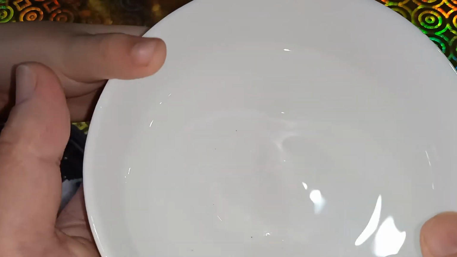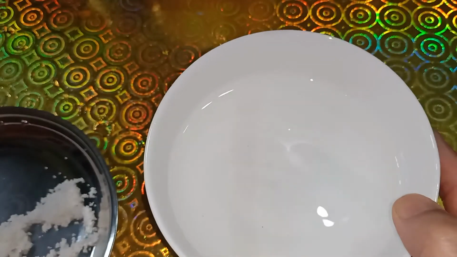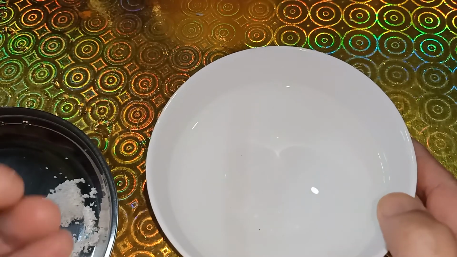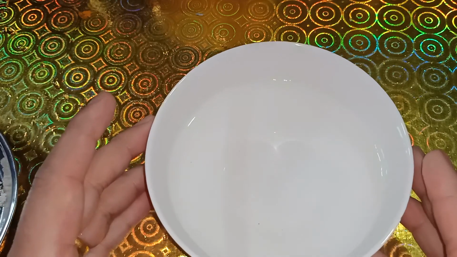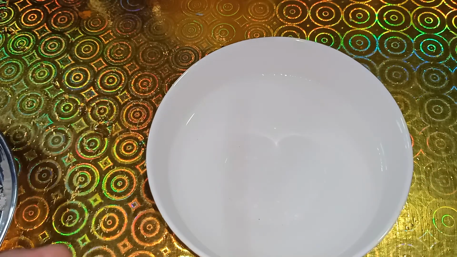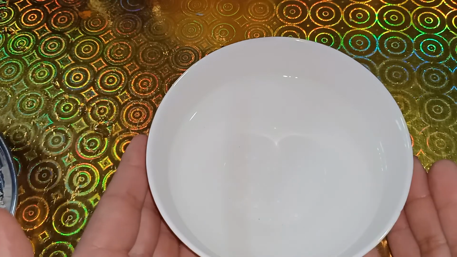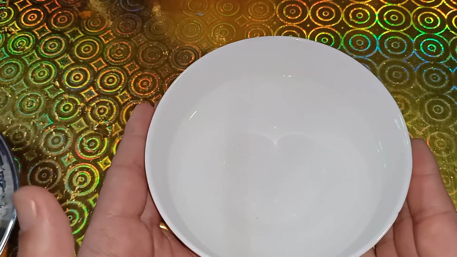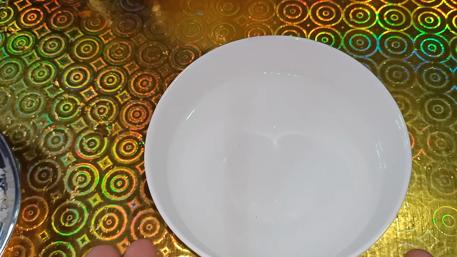So this proves that water can dissolve substances, but water cannot dissolve sand, stone, or wood. But there are many substances which get dissolved in water, and examples can be salt, sugar, etc.